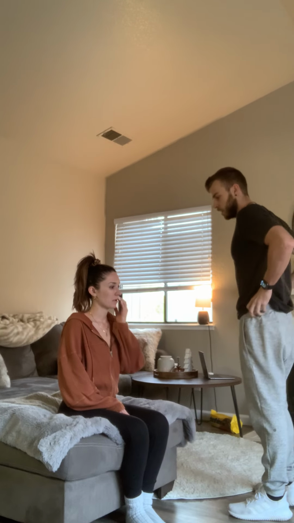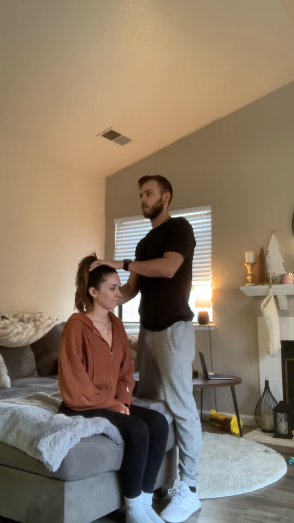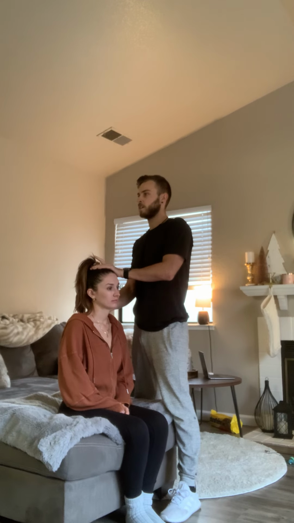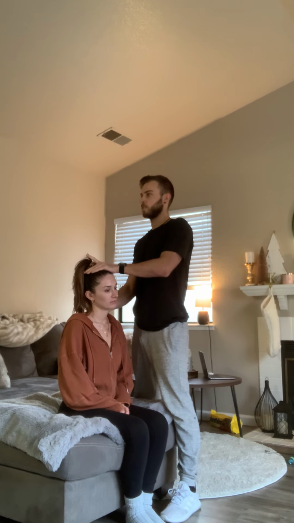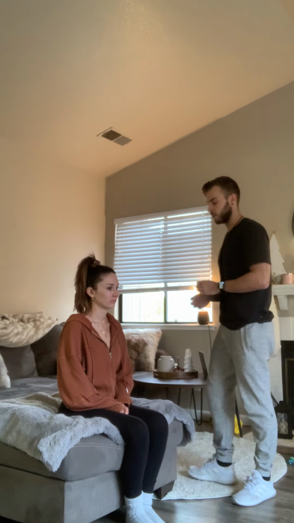Next test is cervical compression. So again, I'll be trying to just push down on the head. Positive test would be pain, numbness, or nausea that they're feeling. Checking for facet irritation and stenosis.